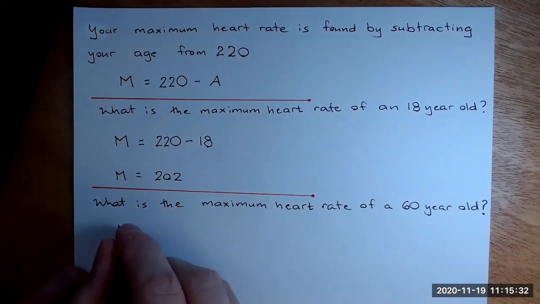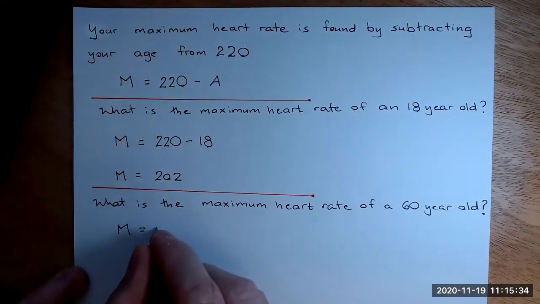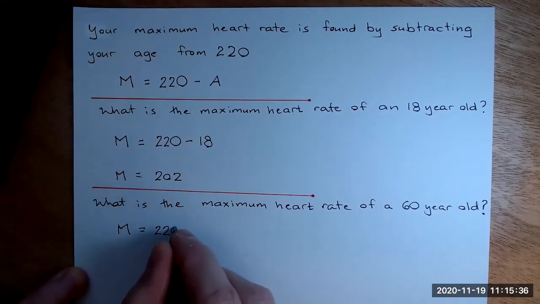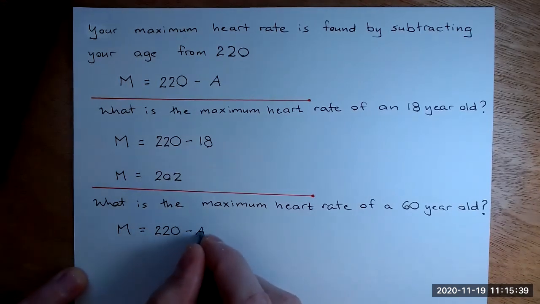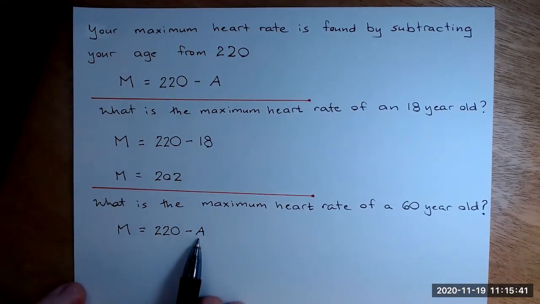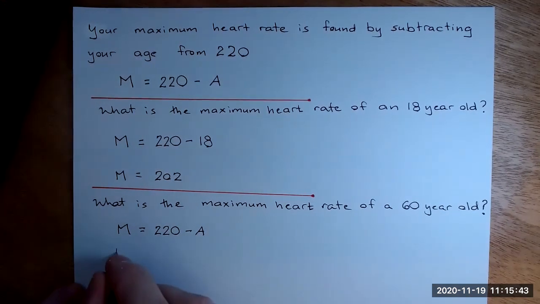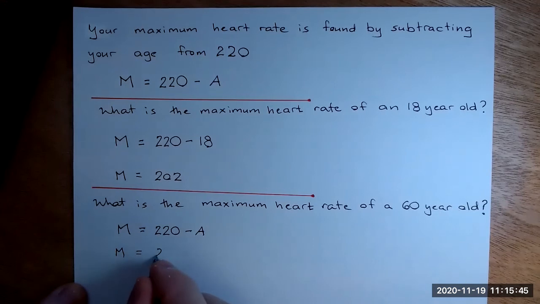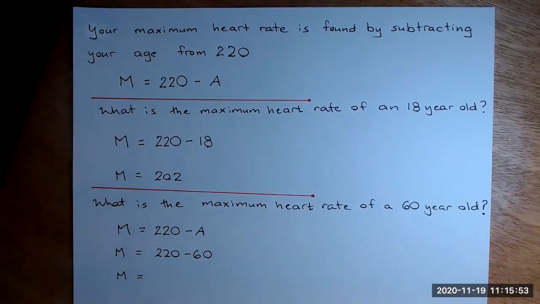So what is the maximum heart rate of a 60-year-old? So we just put 60 in for the age. 220 minus 60 is 160.